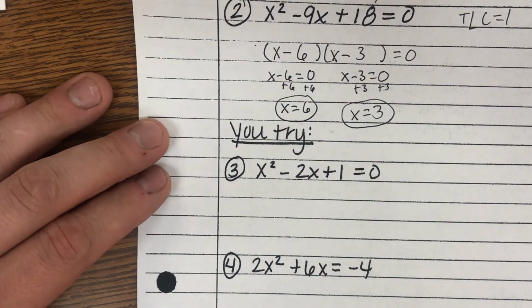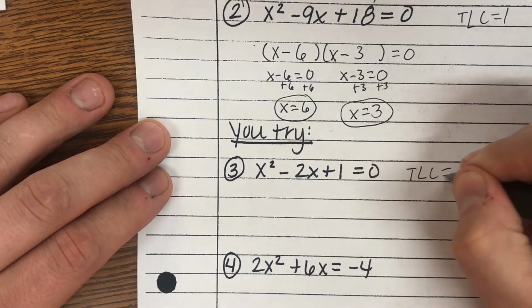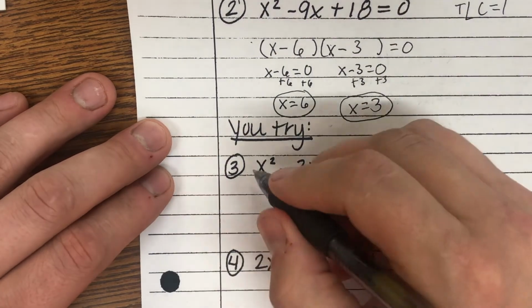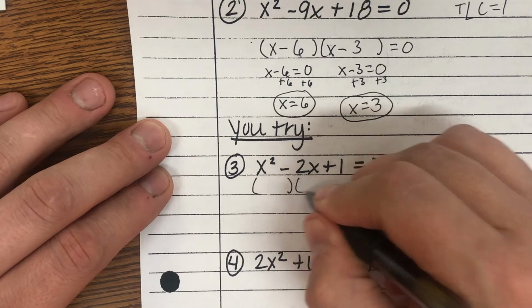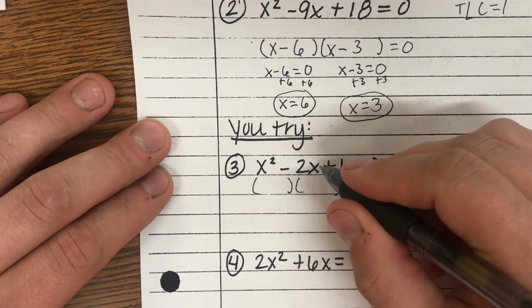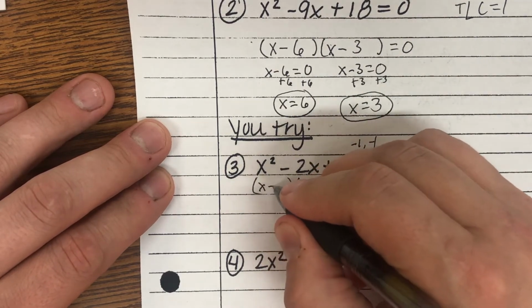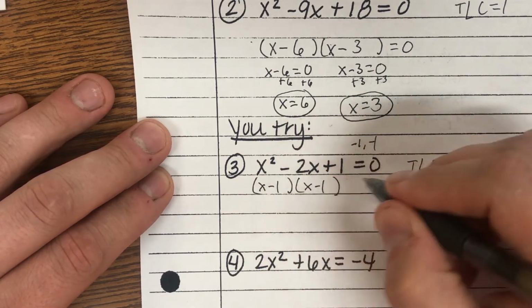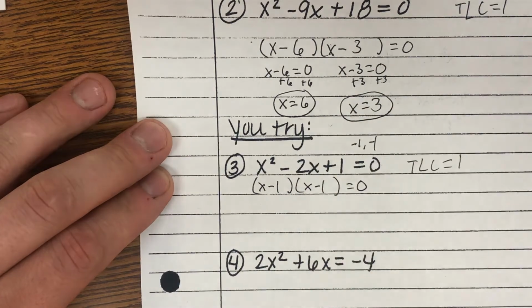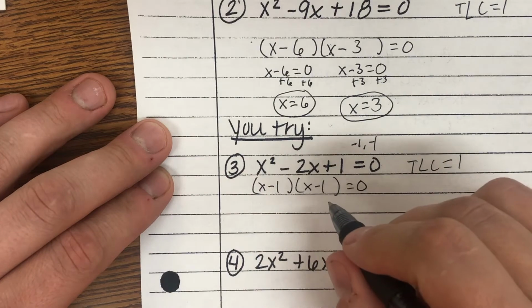X squared minus 2x plus 1 equals 0. TLC is equal to 1, so I'm setting up my two sets of parentheses. Factors of 1 that add up to negative 2. Negative 1 and negative 1. So I'd have x minus 1 times x minus 1 equals 0. Now the two solutions. Well, that's actually x minus 1 squared.